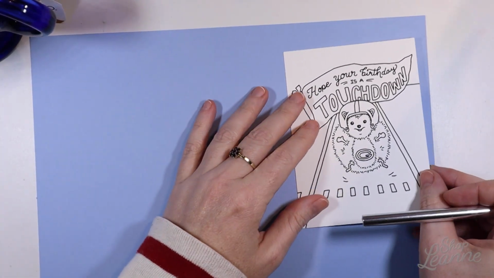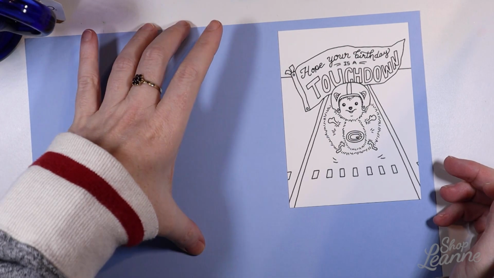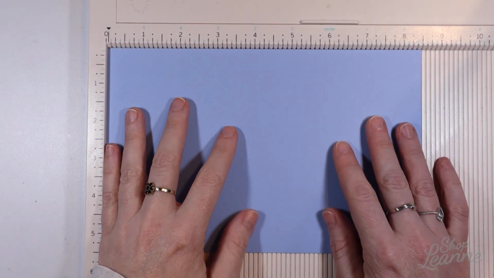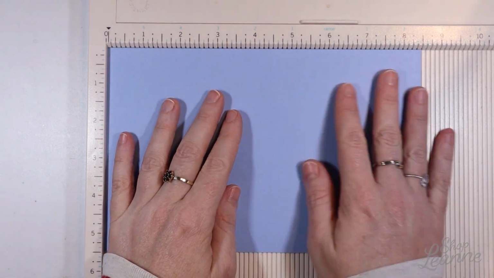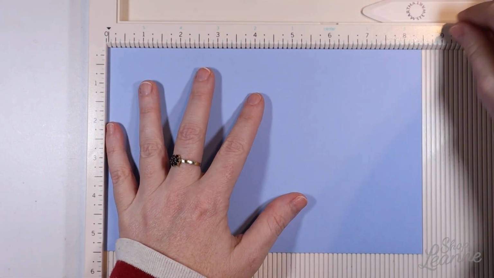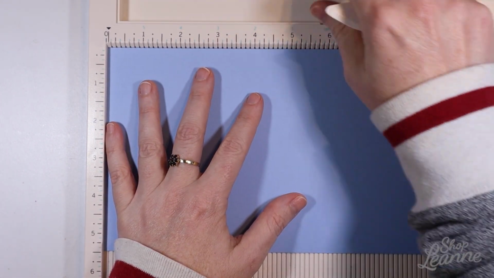I'm also going to trim this piece down so that I can do a folded card base using this blue. So I'm going to do this twice and then I'll fold it. I've measured out my paper and cut it to the size I need, which is double of an A2 size card. So this is 8.5 wide instead of 4.25.